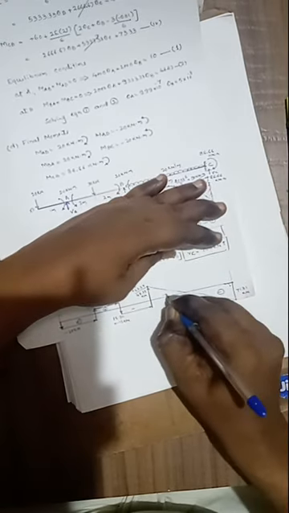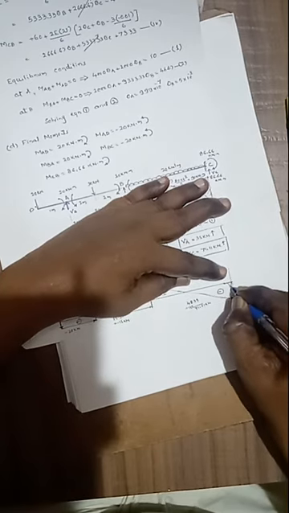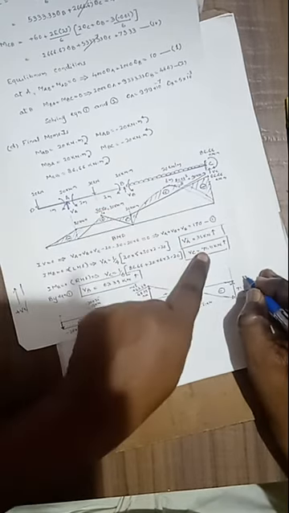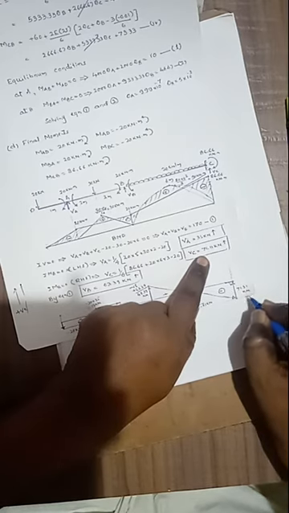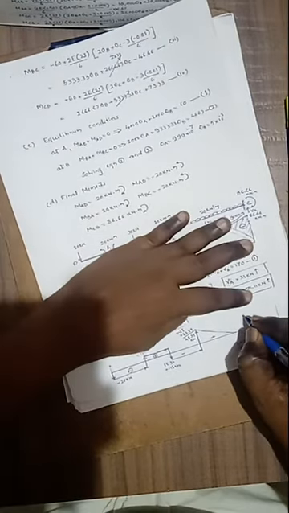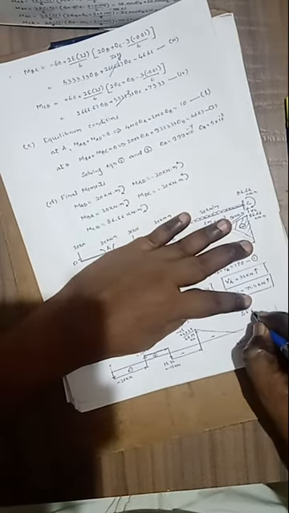Then this ordinate is 71.61 kilonewton. Here this is negative, this one is positive. Here the variation is like this. Here because of the support reaction, that is 71.11 at C, this becomes 0. This one is the shear force diagram.